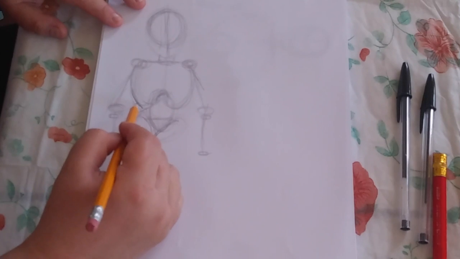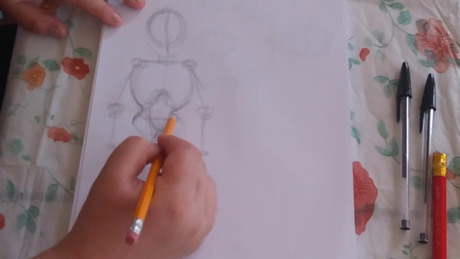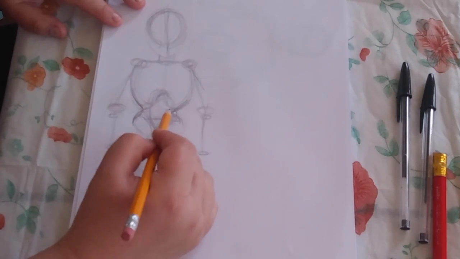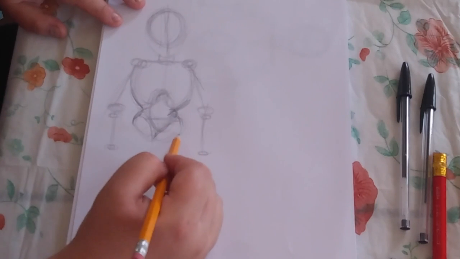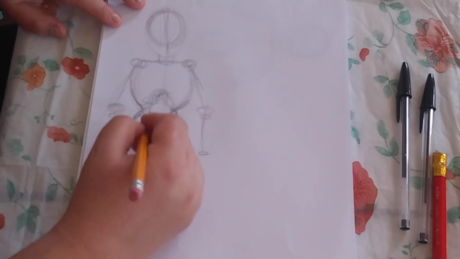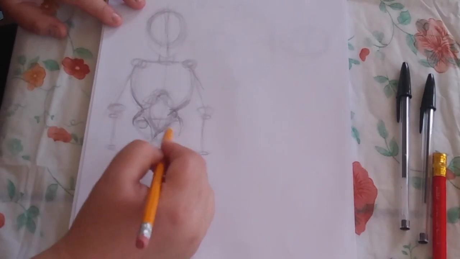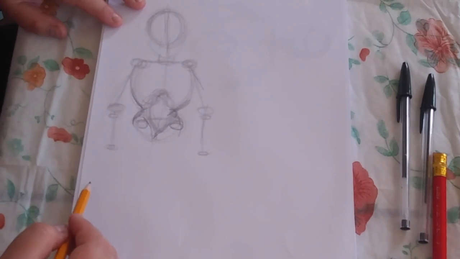following over, so it's kind of like creating almost a V. And now I'm going to create two joints, these two circles right down here.